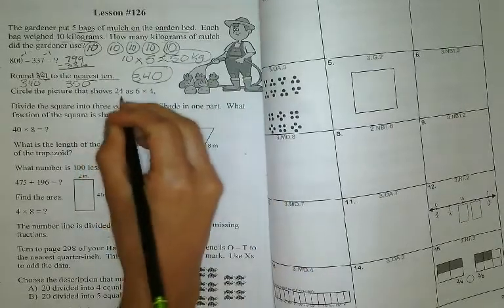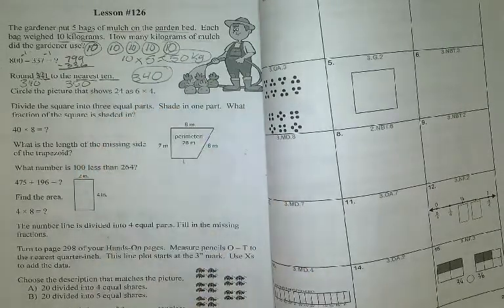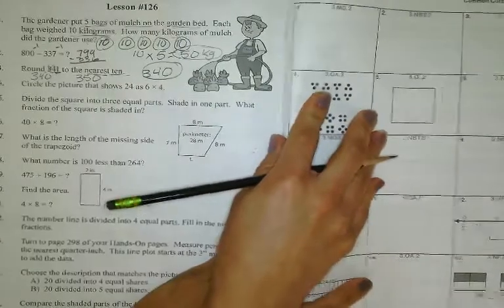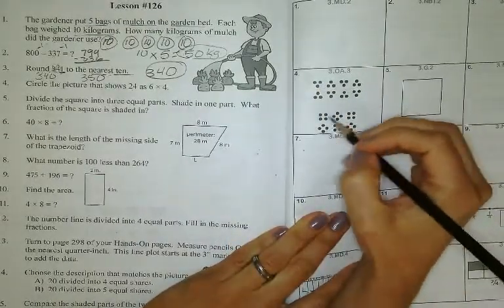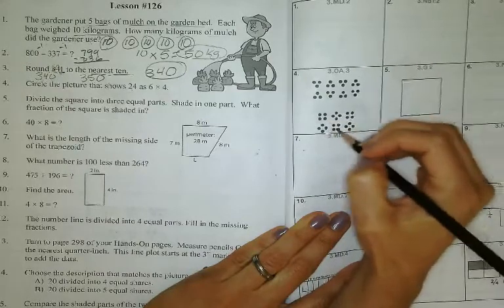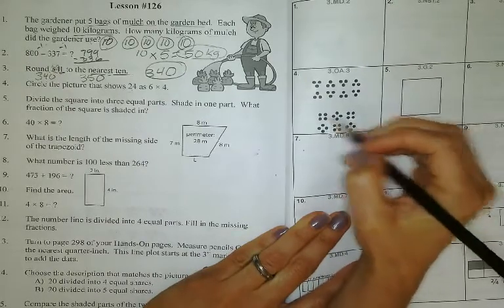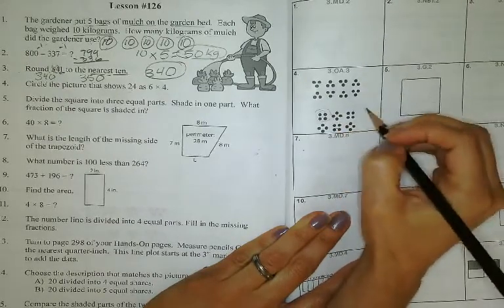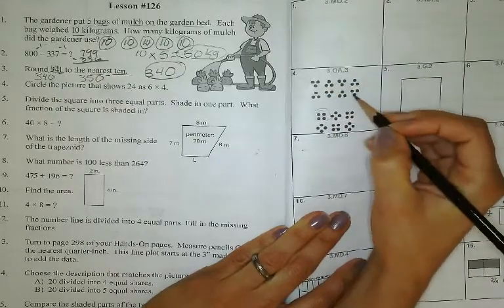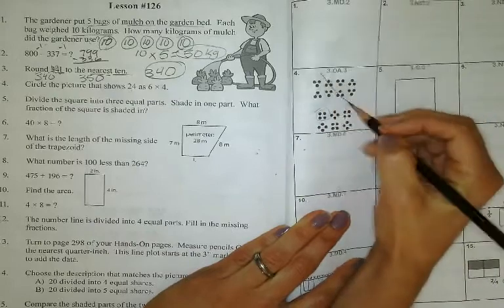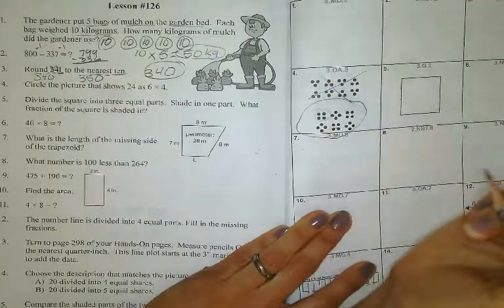4. Circle the picture that shows 24 as 6 times 4. Let's see. I have 1, 2, 3, 4, 5, 6 groups with 4 in each group. This one has 1, 2, 3, 4, 5, 6, 7, 8 with 3 in each group. That does not match. This one matches.